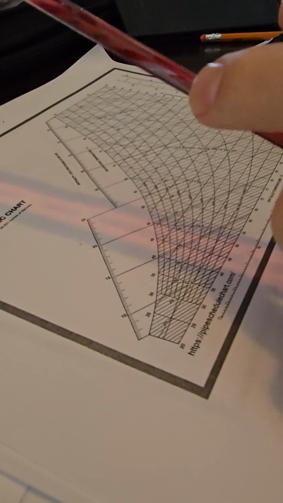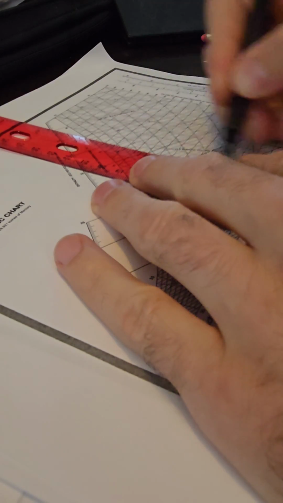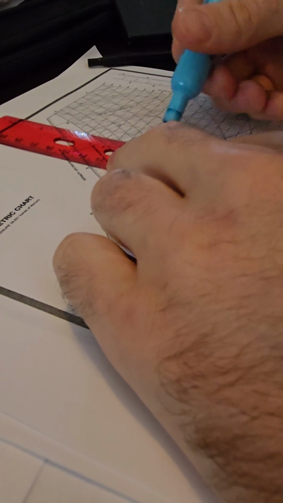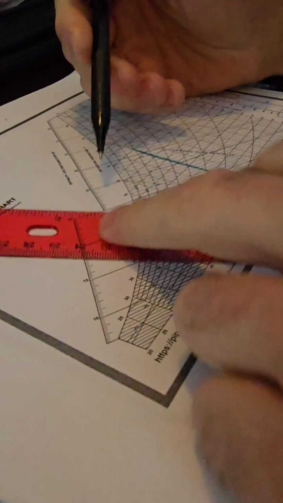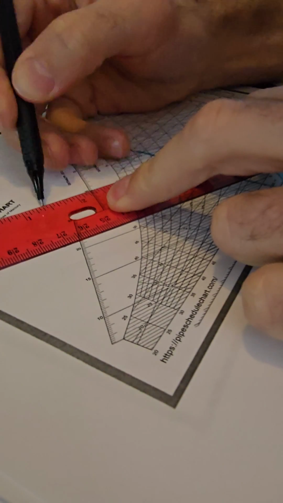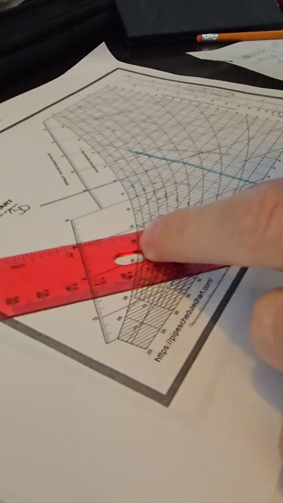Return air, 80 degrees with 65 degree wet bulb. That puts us around, let's just say 30.